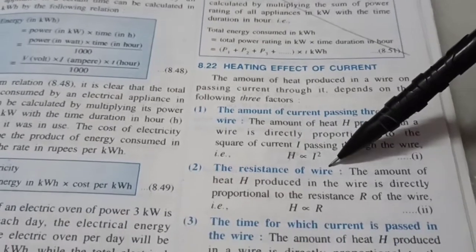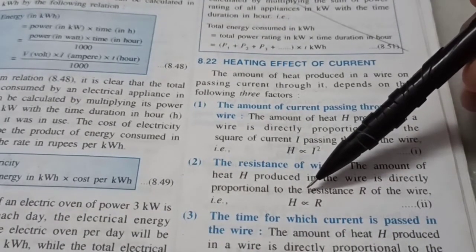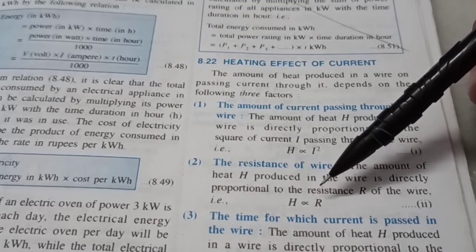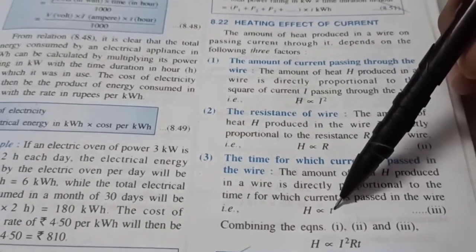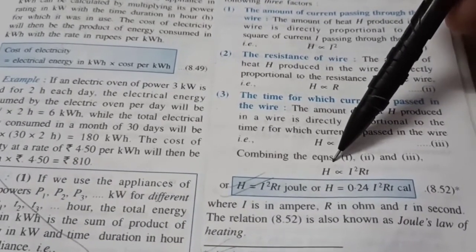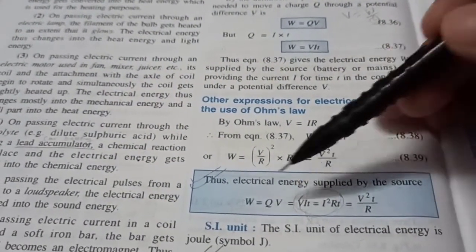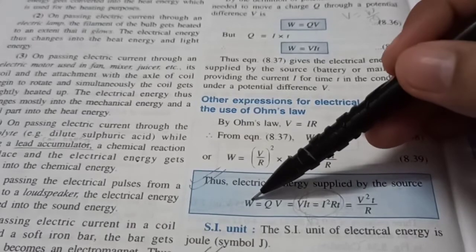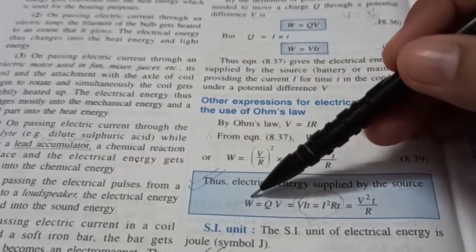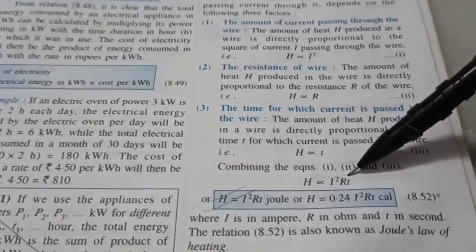Next, it depends on the resistance. Higher the resistance, more the heat produced. That is why tungsten produces a lot of heat as well. That's a wastage. And of course, it depends on time. If you pass current for a greater time, more heat is produced. So if you combine them, you get the total heat produced is I square RT, which is something we have seen before as well. If you see here, the total electrical energy formula is I square RT, and electrical energy can be assumed to be totally converted into heat energy for a heating appliance. So that's how heat is I square RT.